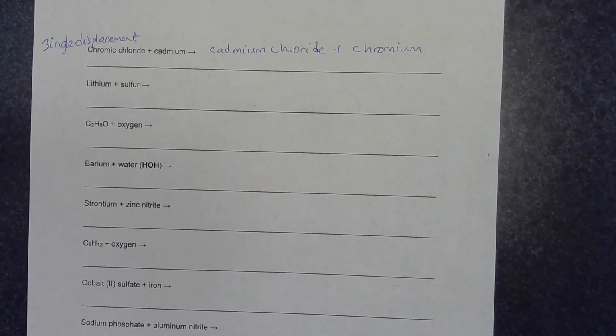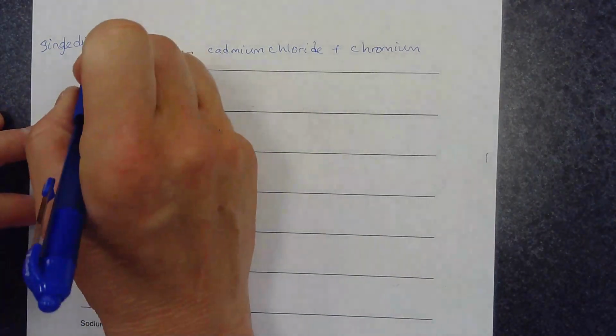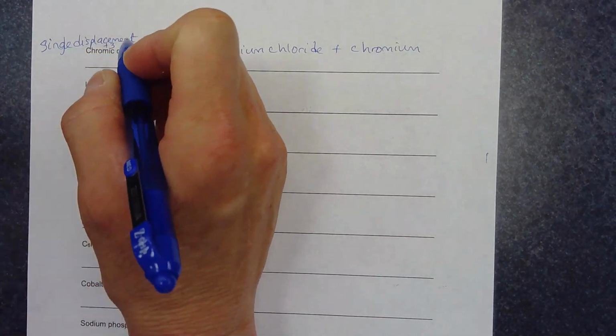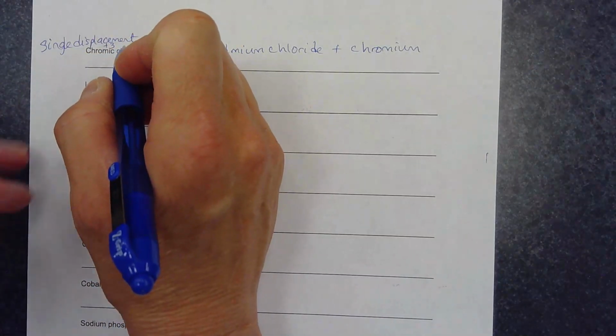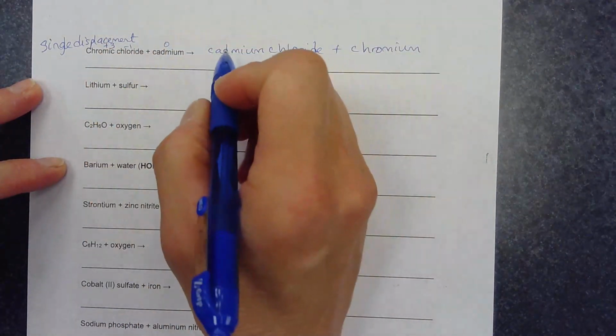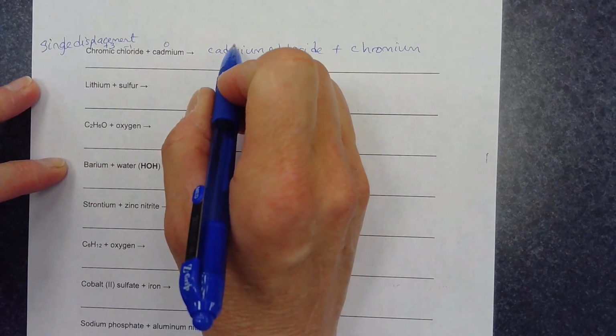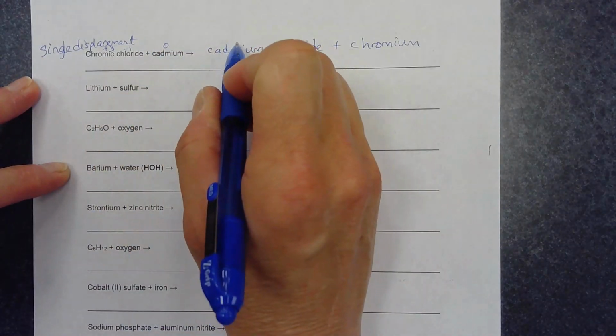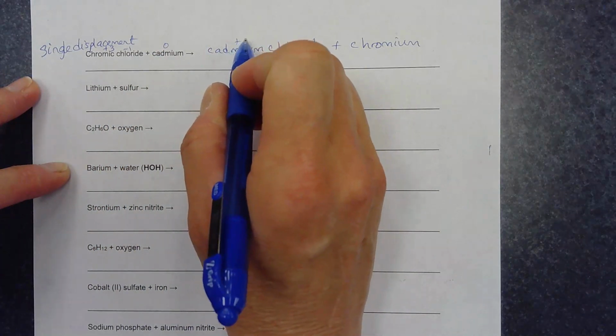All right, let's finish this one. What's chromic's charge? +3, good. Chloride, -1. Cadmium, we don't have a charge there. Cadmium here is what? Cadmium +2.